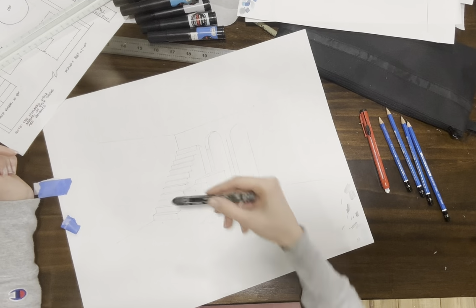Try to be loose, use your pencil from the middle, not from here.